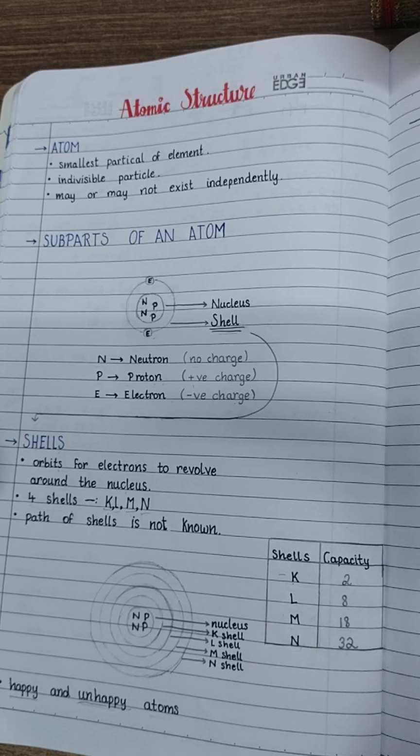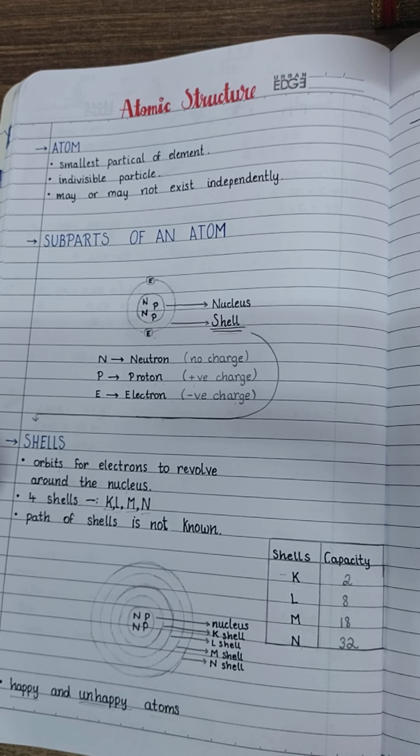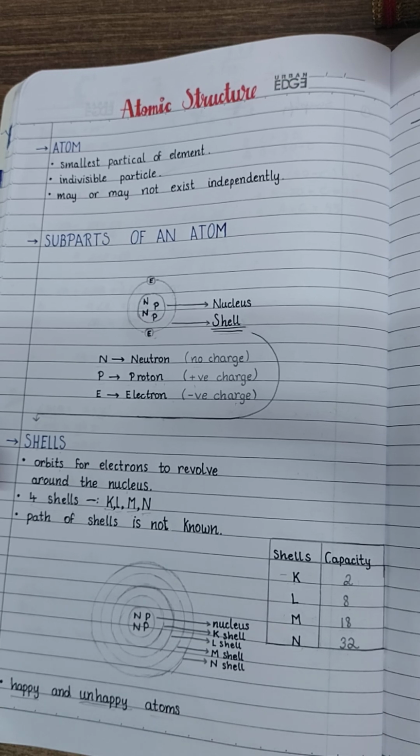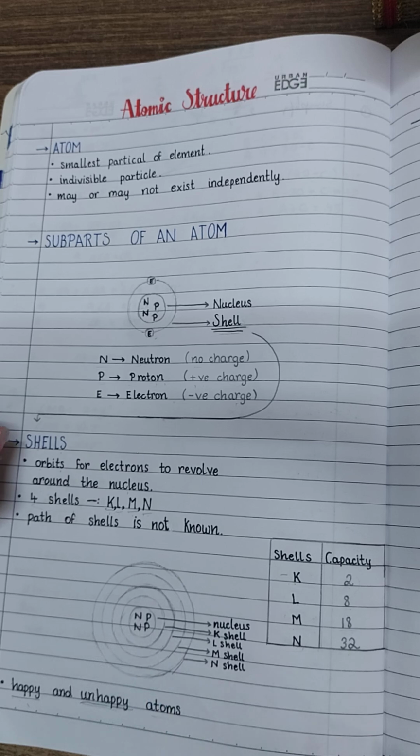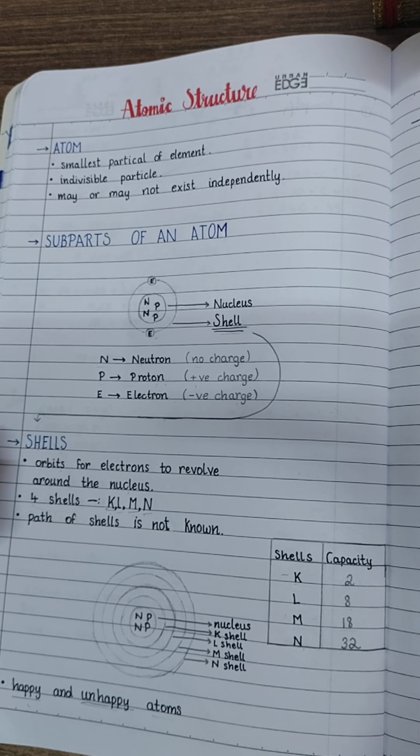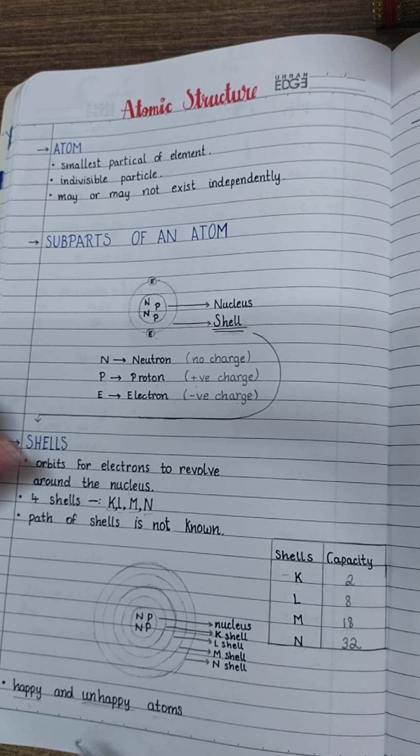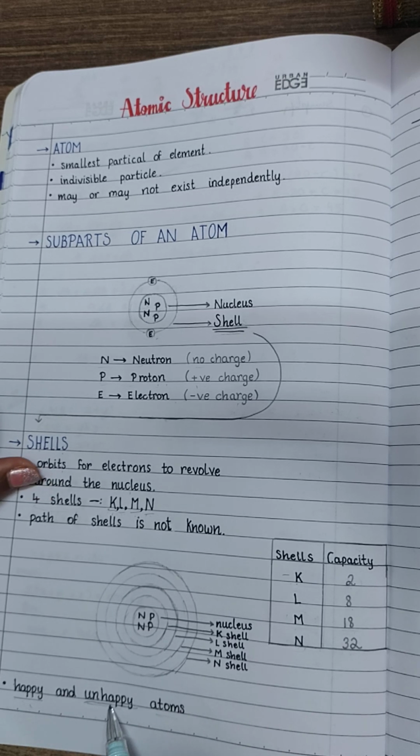So if in that atom the last shell has all 8 electrons, it is a happy atom. However, if that last shell does not have 8 electrons, that means it's not full, then it is an unhappy atom. I hope you've understood this terminology.